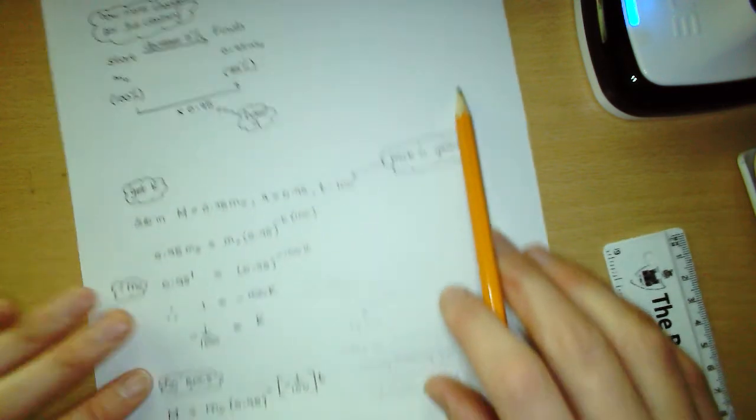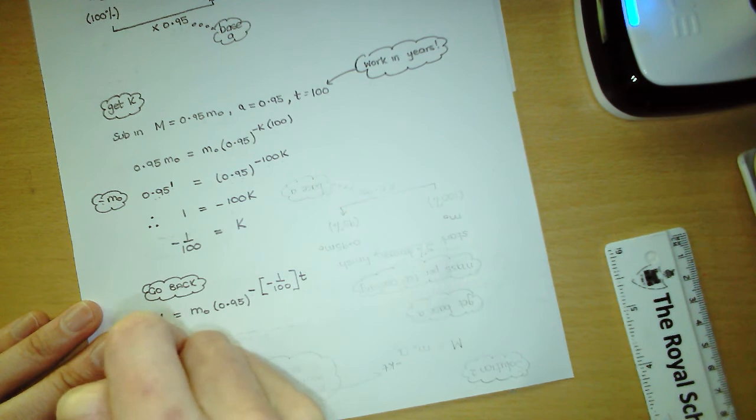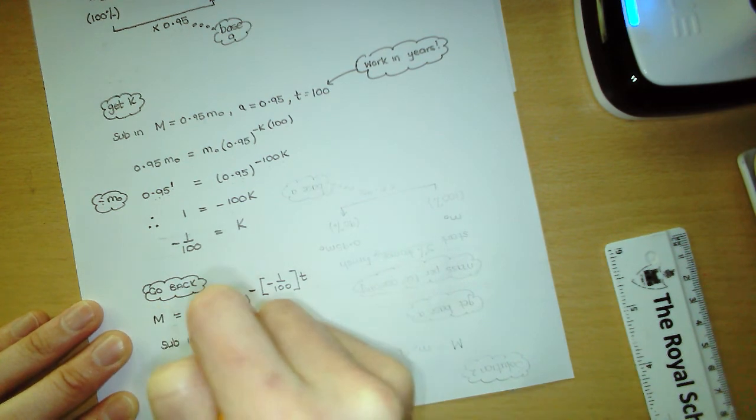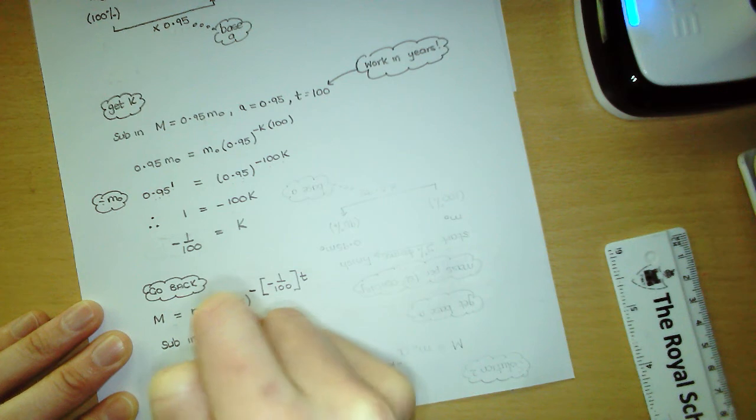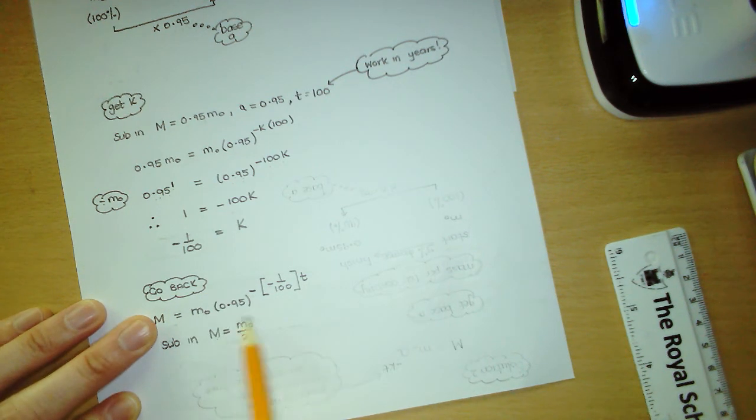So we're replacing the mass M with M0 over 2. The remaining mass is M0 over 2.